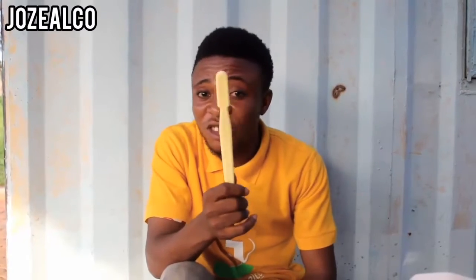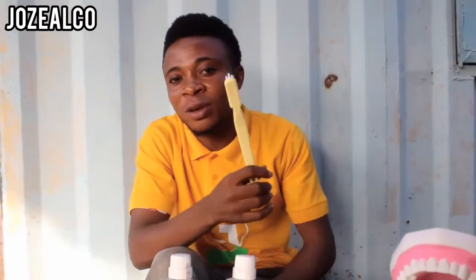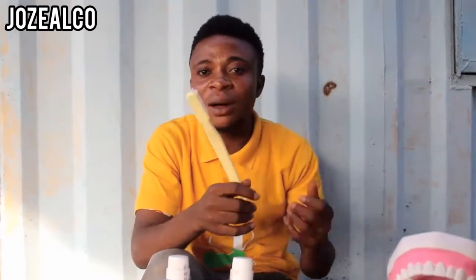Do you know that you're not supposed to rinse your mouth after brushing? It's a mistake. A lot of you are making this mistake of rinsing your mouth with water after brushing. Let me tell you, there is some chemical inside toothpaste that strengthens your teeth. So you are not expected to rinse your mouth with water after brushing. What is advisable to do after brushing is to spit out. Just spit out the toothpaste and leave it for some minutes before you rinse.